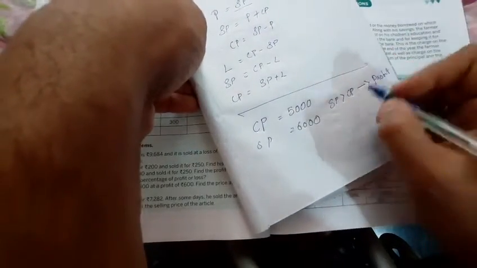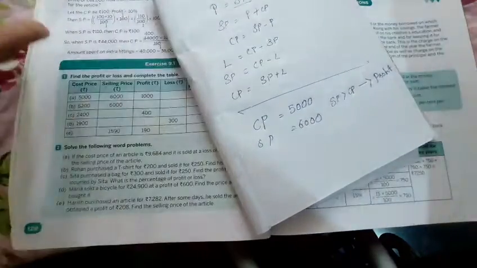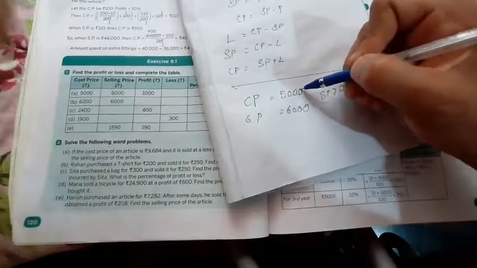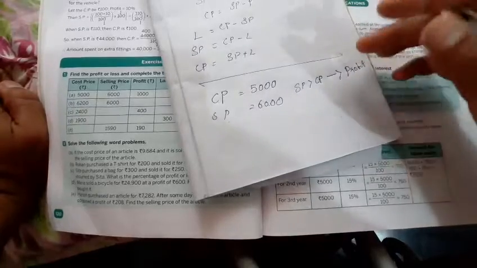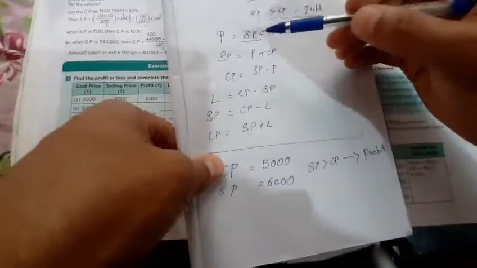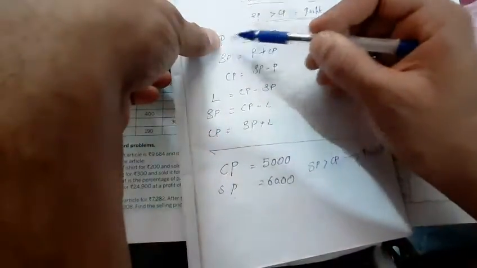If suppose cost price is greater than selling price, then it is loss. Clear? So here in this question, you can see cost price is 5,000, selling price is 6,000. So see, selling price is greater than cost price. Automatically, we can call this one profit. Yeah, how much is the profit? How can we find out the profit? If it is profit, how can we find it out?